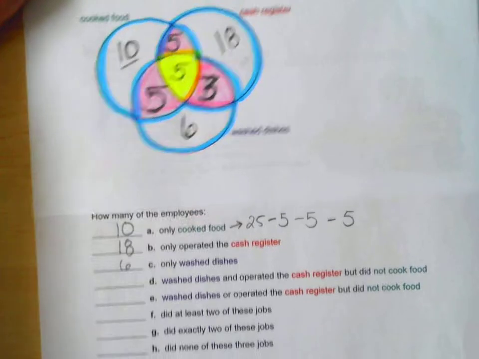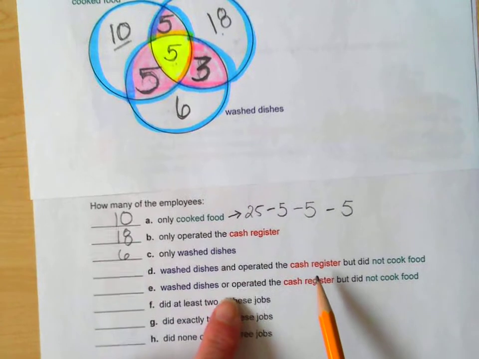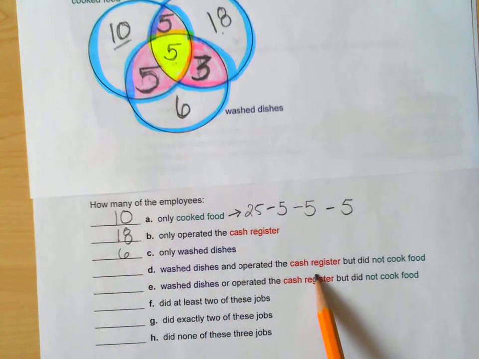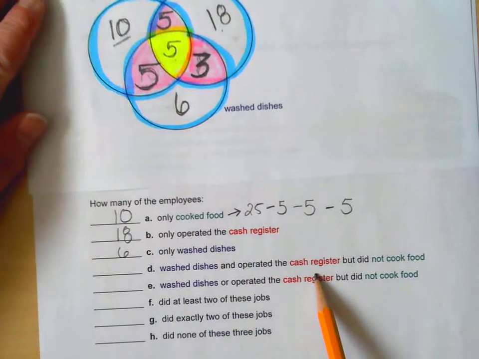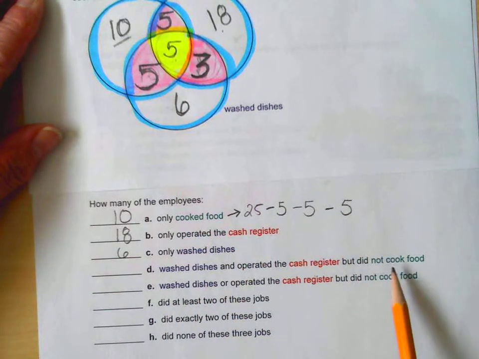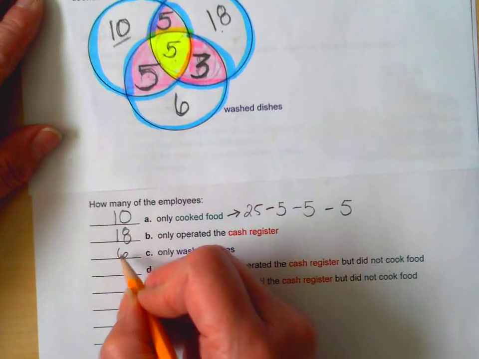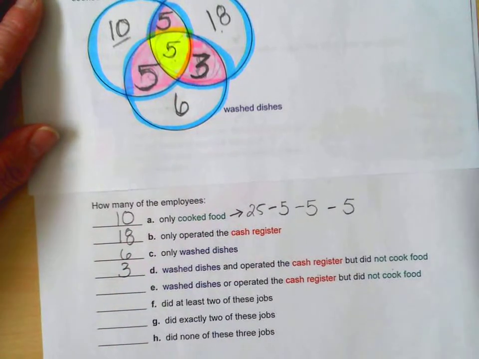Moving on to part D, how many washed dishes and operated the cash registers but did not cook food? Washed dishes and did the registers, a total of 8, but didn't cook food. I'm going to have to ignore this 5, so it looks like there's only 3.